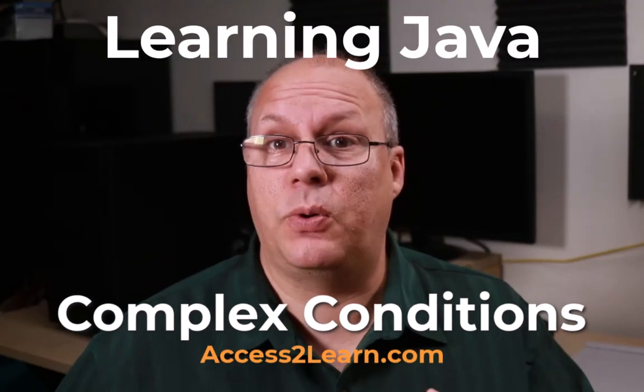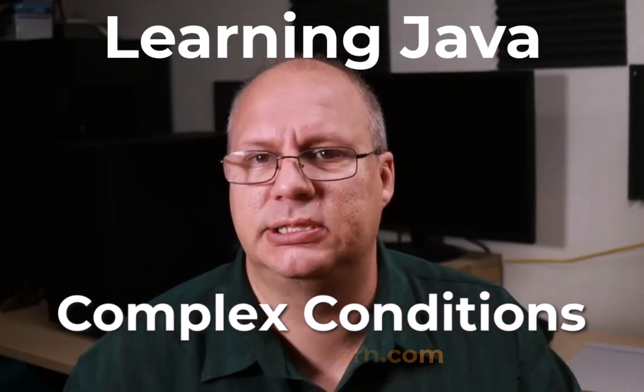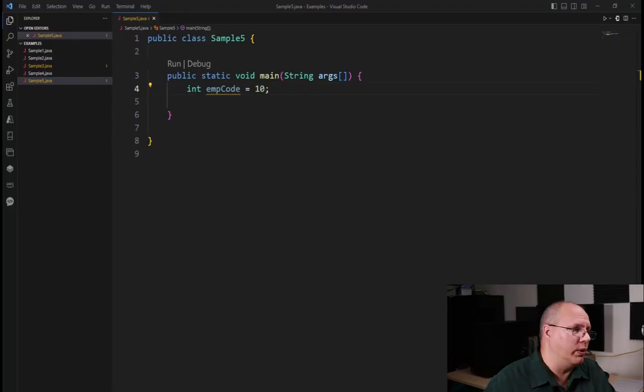In our previous example, we looked at some simple conditions in Java. Now I want to look at some more complex conditions where I actually have multiple condition values I'm trying to check for. There's two different ways that we can do this in Java. One is with the if, else if style block, and the second is with a switch. Let's look at these both real quick.